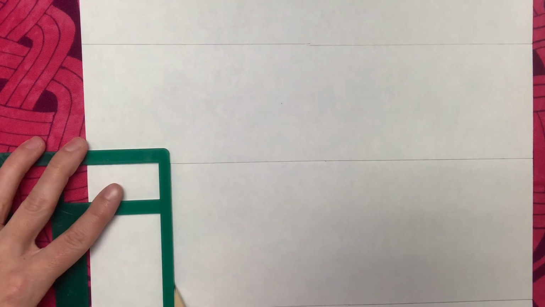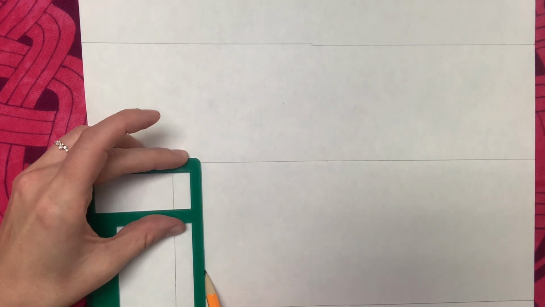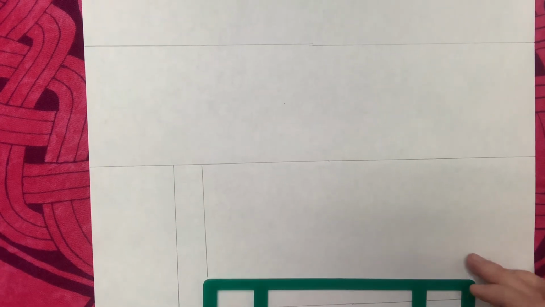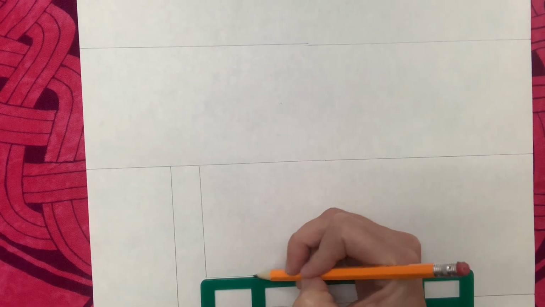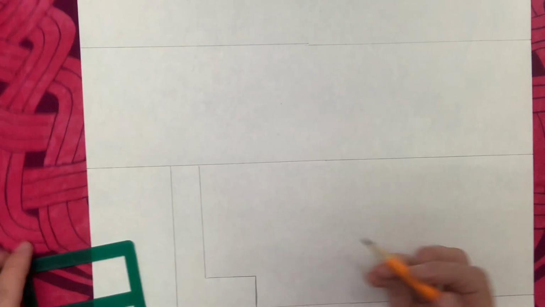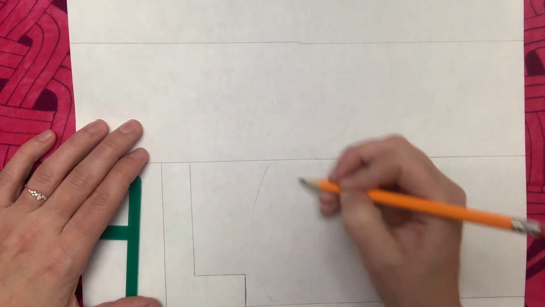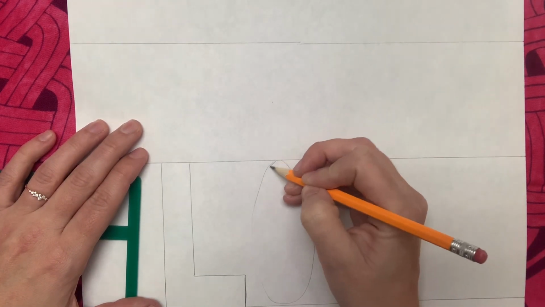And then I am drawing the word I want to use. I would encourage you to use your name, but if you want to pick another word that means something to you, that would be okay as well. I am drawing the letter L and just using my straight edge to make sure it's nice and straight.